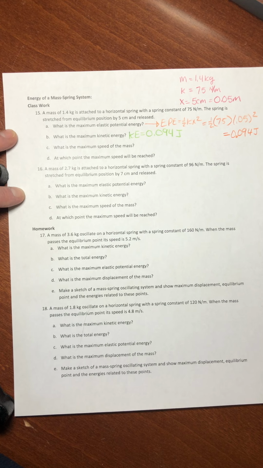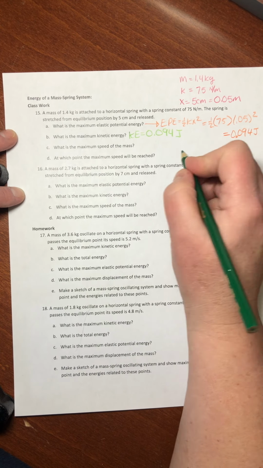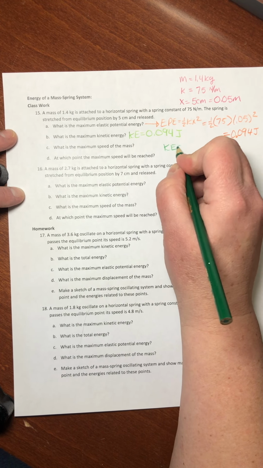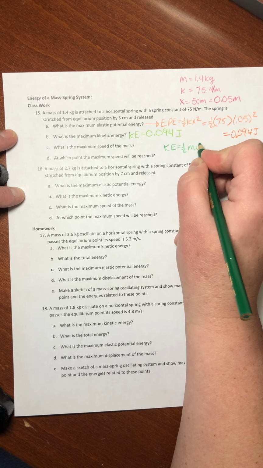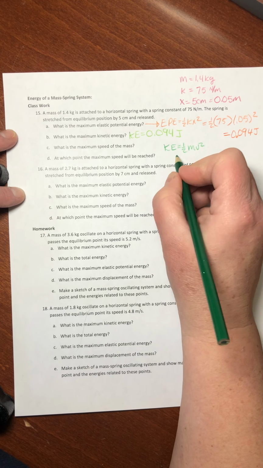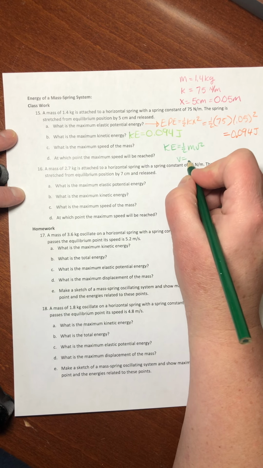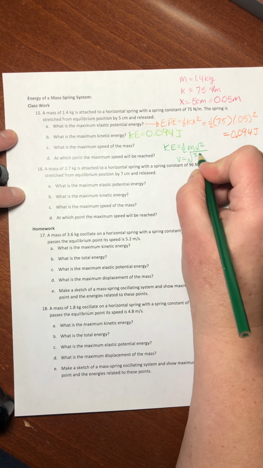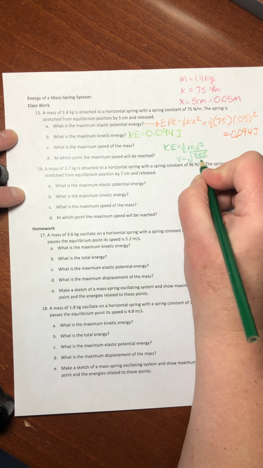Okay, so now in order to solve for the speed, we know the kinetic energy. We can say KE equals 1/2 mv squared. Move that around and solve for v. So v equals the square root of 2KE over m.